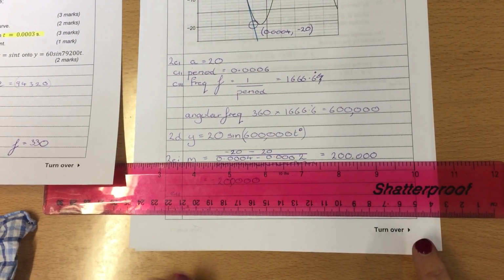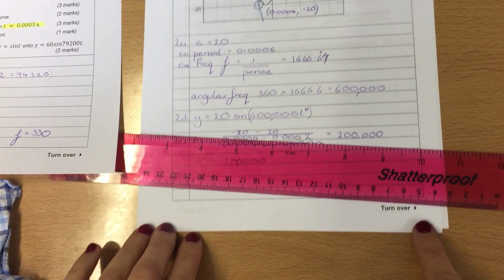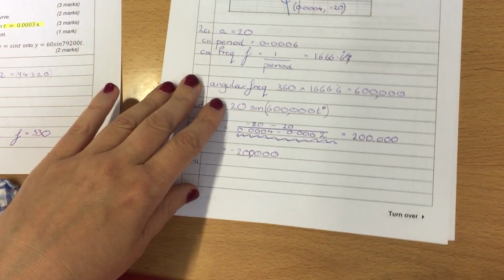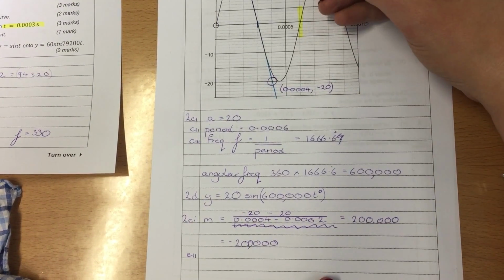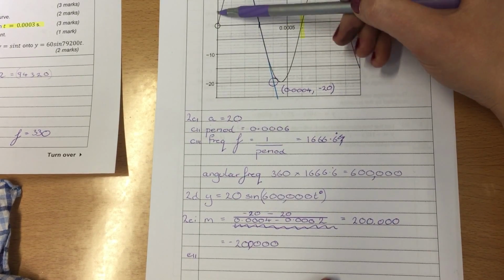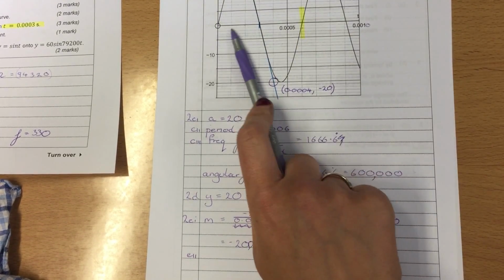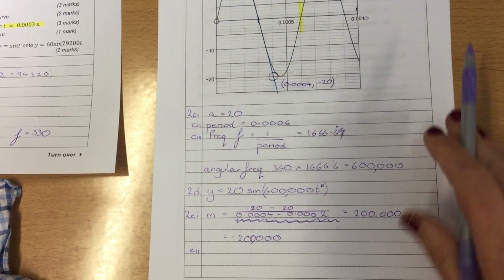We're then asked for the meaning of the gradient. So our gradient is going to be telling us something. This axis here is the loudness of the note, and this axis is time.